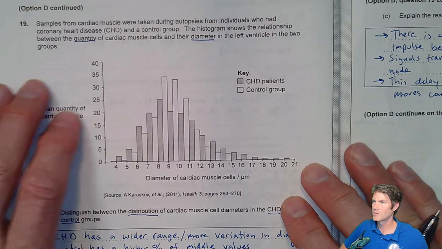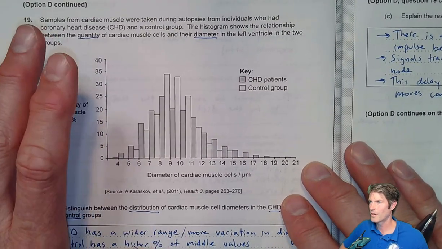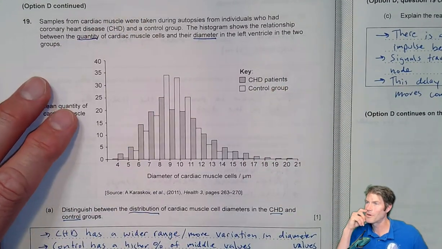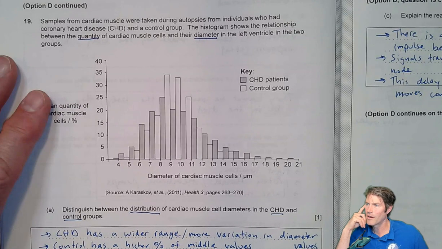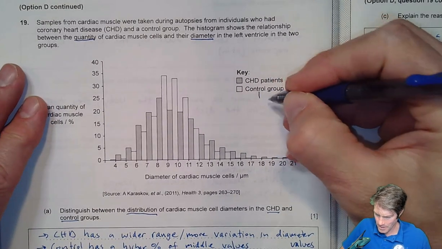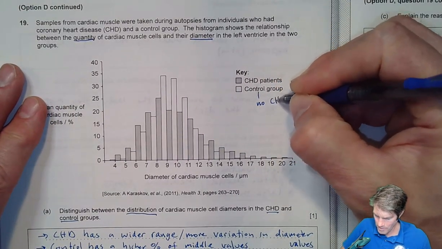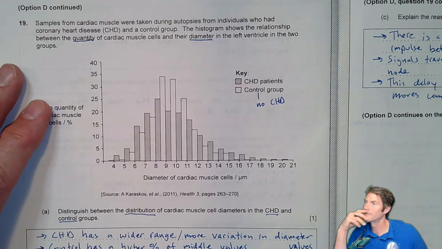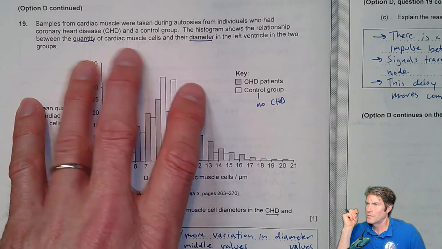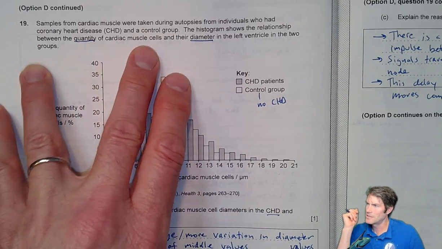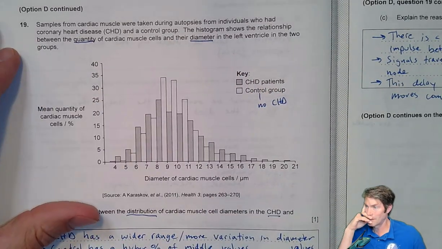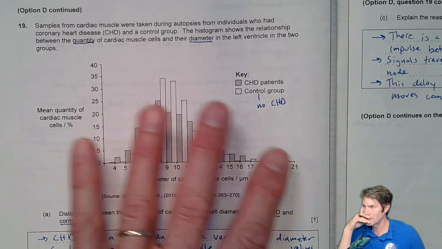All right, a little bit morbid, but here we have cardiac muscle. During autopsies, post-mortem, people that had coronary heart disease, and then a control group. So these are people, it doesn't say, but with no coronary heart disease. So normal, died of other things. And this graph is showing the relation between the quantity of cardiac muscle cells and the diameter, how big those cells are in the left ventricle. So looking at our graphs, catch an overview.